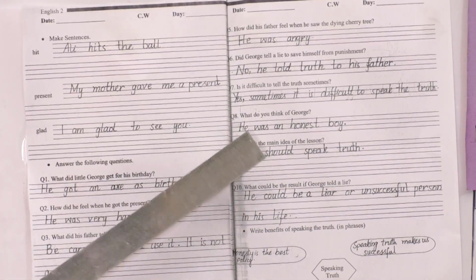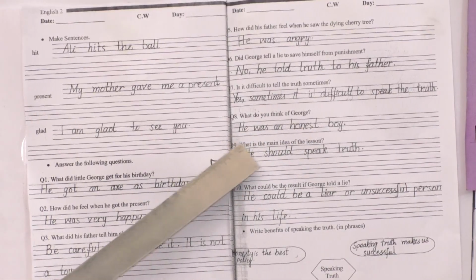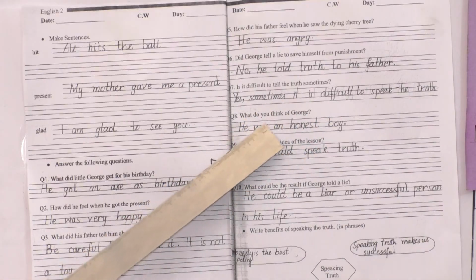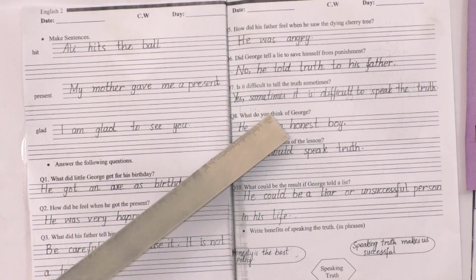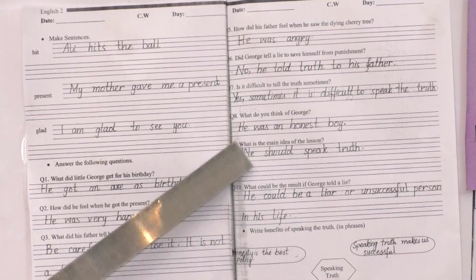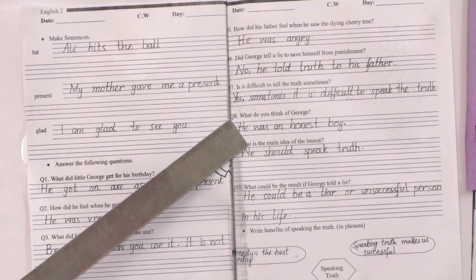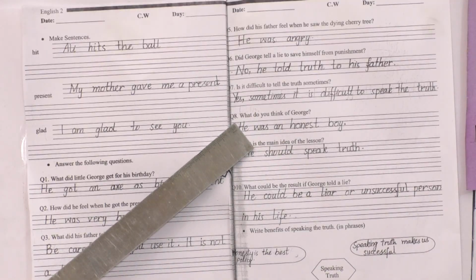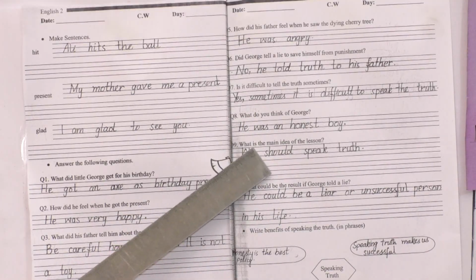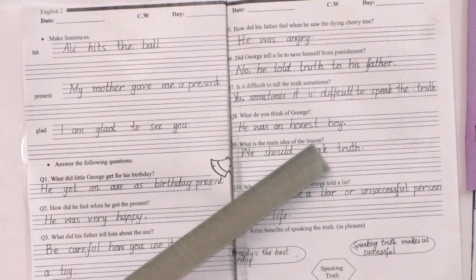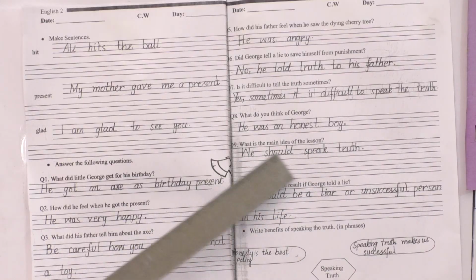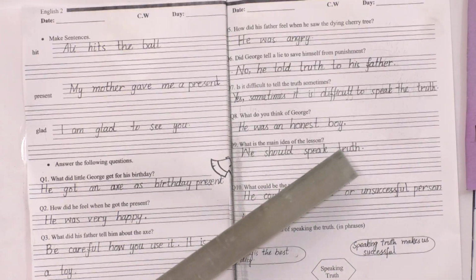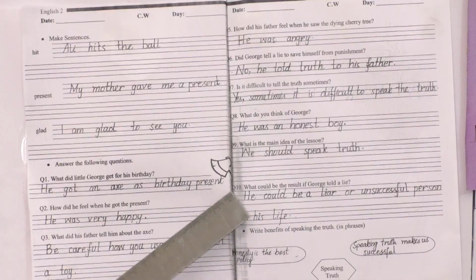Question number 8. What do you think of George? What kind of boy is George? We are going to write what kind of boy George is according to your thinking. He was an honest boy because he told the truth. Question number 9. What is the main idea of the lesson? We should speak the truth. Question number 10.